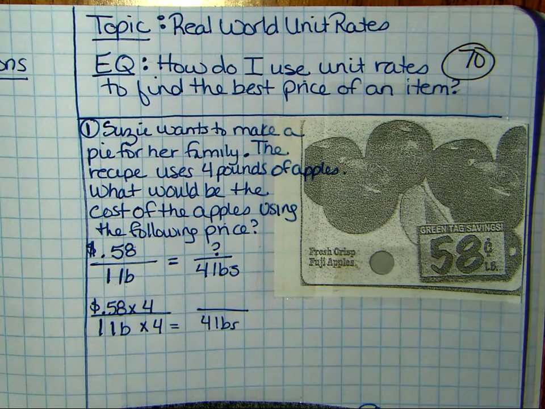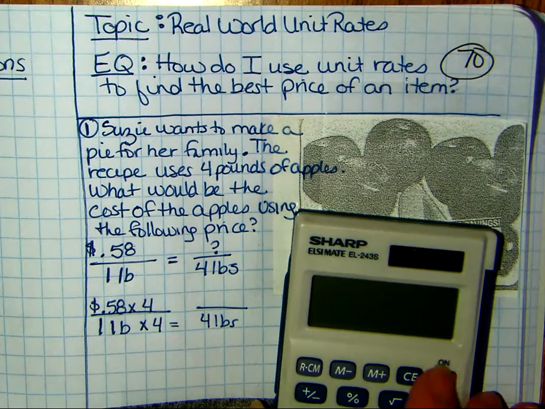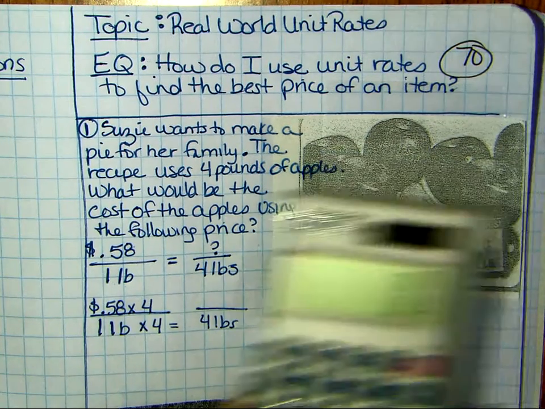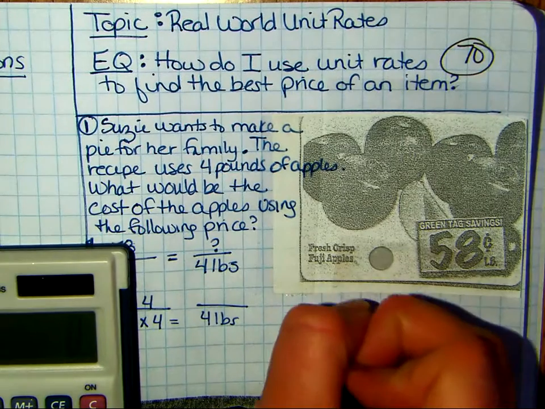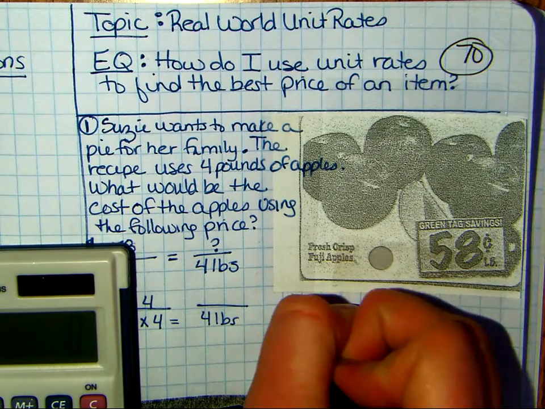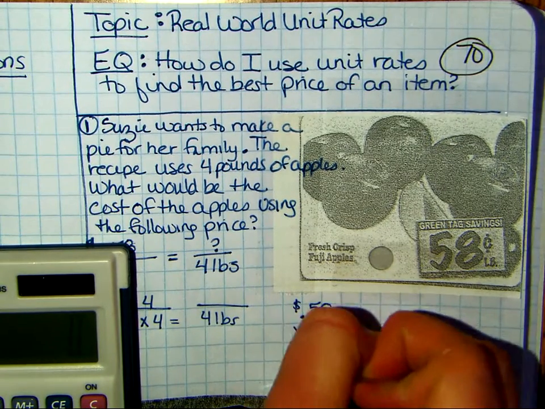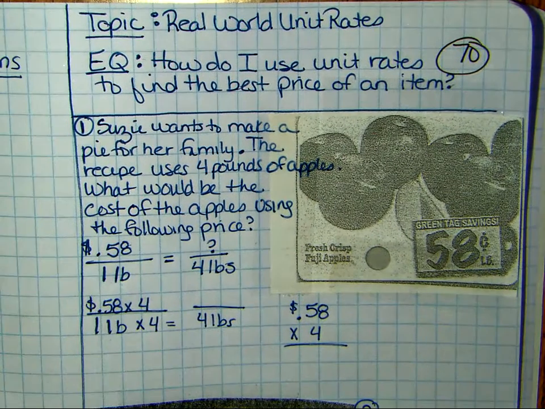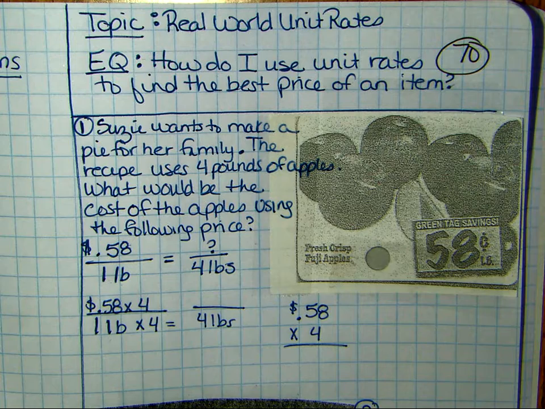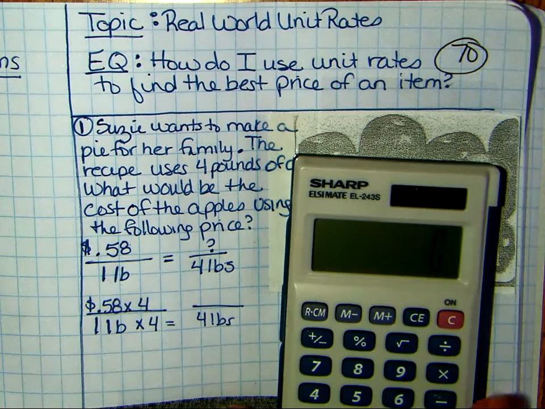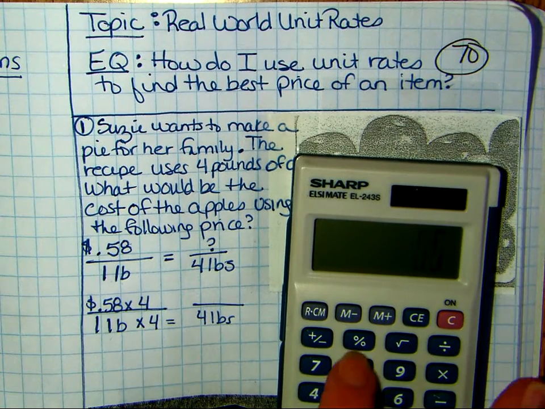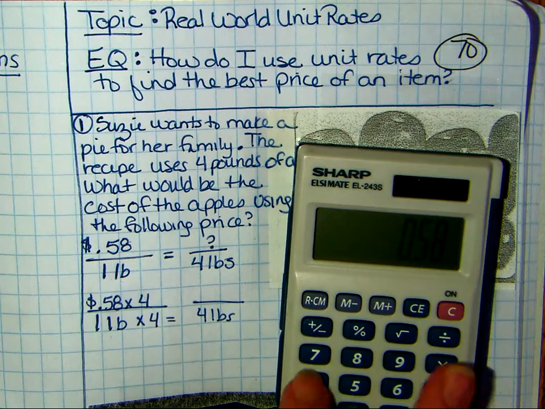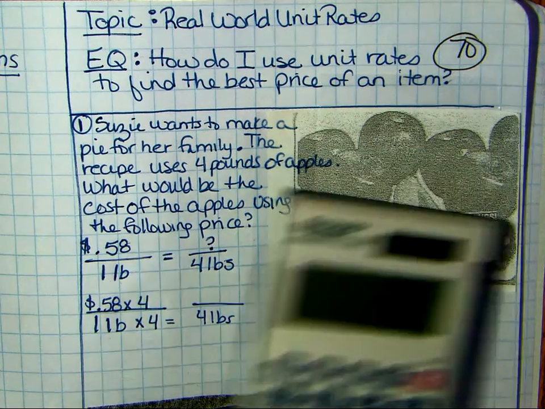Now, I am going to use a calculator this time. I could also just write it out and do 58 cents times 4, which would be a perfectly sufficient way to do it, but most of the time when you're in the grocery store, you would be using a phone calculator or some type of calculator. So I would go 0.58 times 4, and I would get $2.32.